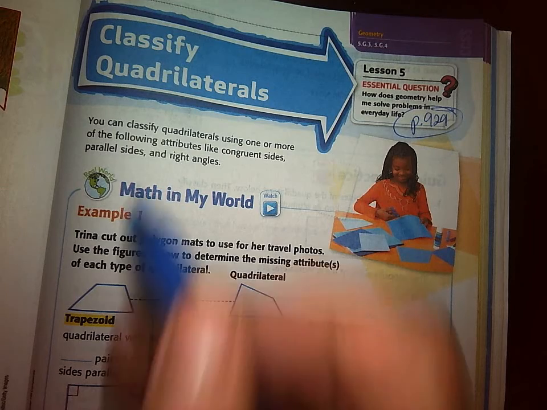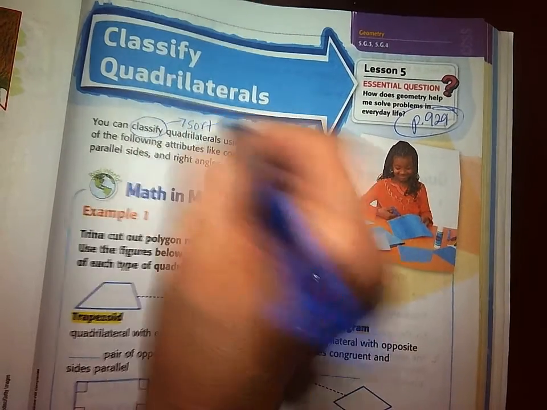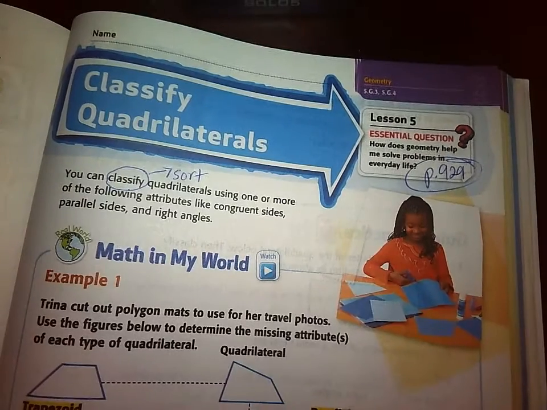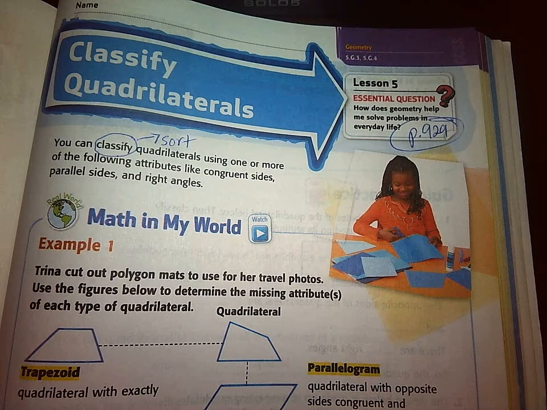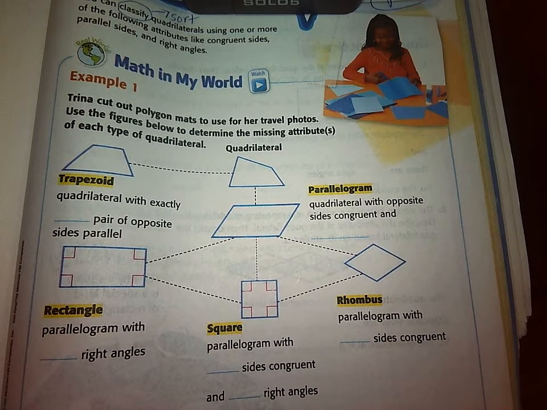So today we're going to be classifying or sorting quadrilaterals using one or more attributes like congruent sides, parallel sides, right angles. We're going to use those things. So example 1. Here's our girl Trina. It says Trina cut out polygon mats to use for her travel photos. Use the figures below to determine the missing attributes of each quadrilateral.